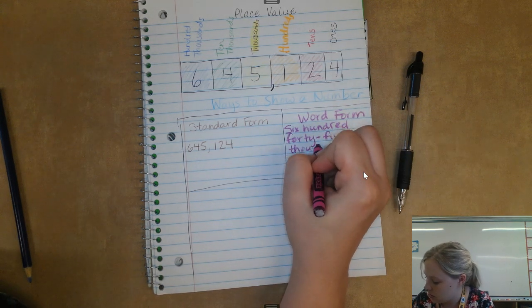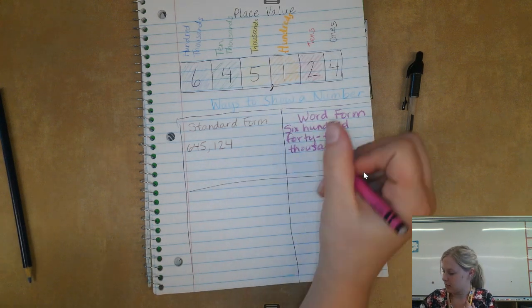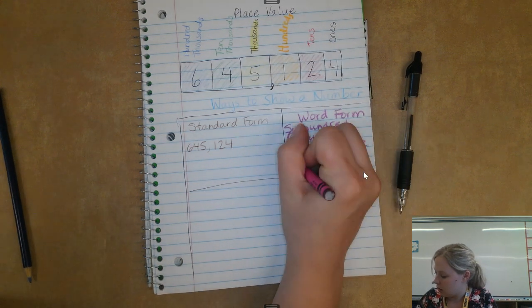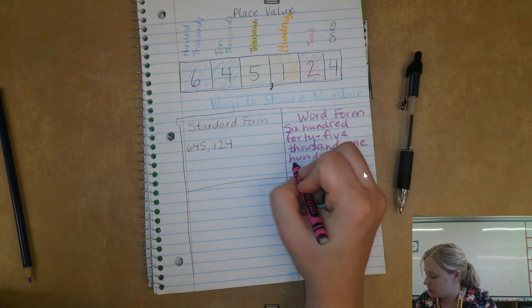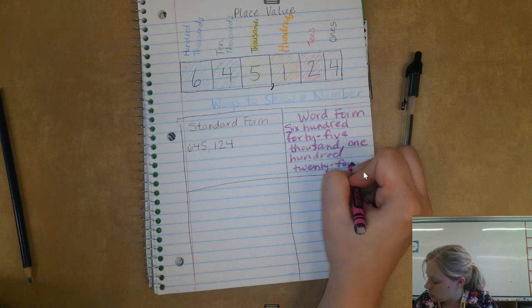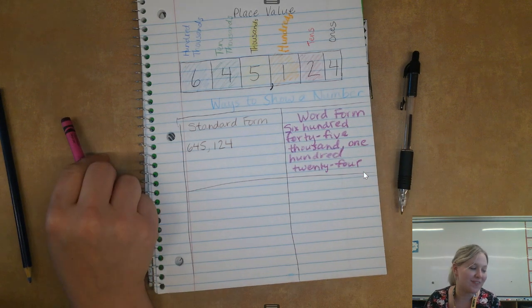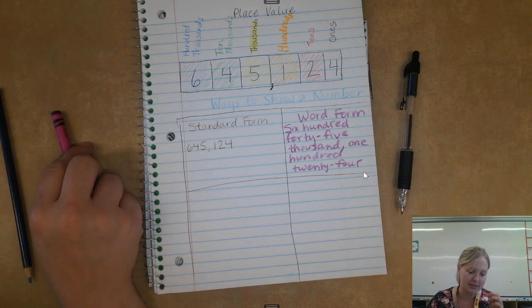Word form is 645,000, comma, because we're ending the thousands, 124. If you have your blue ring of number facts and information from your math toolkit, that would be a great tool to be using to help you with this.